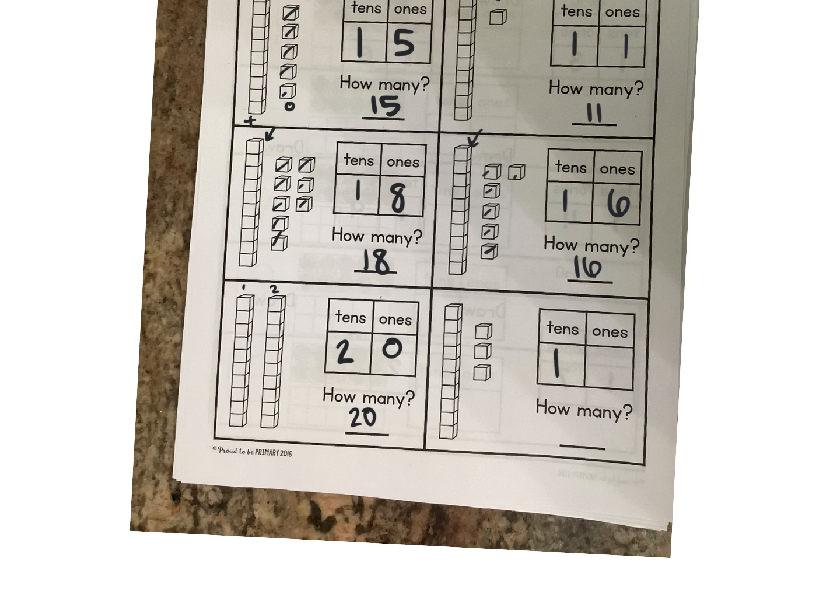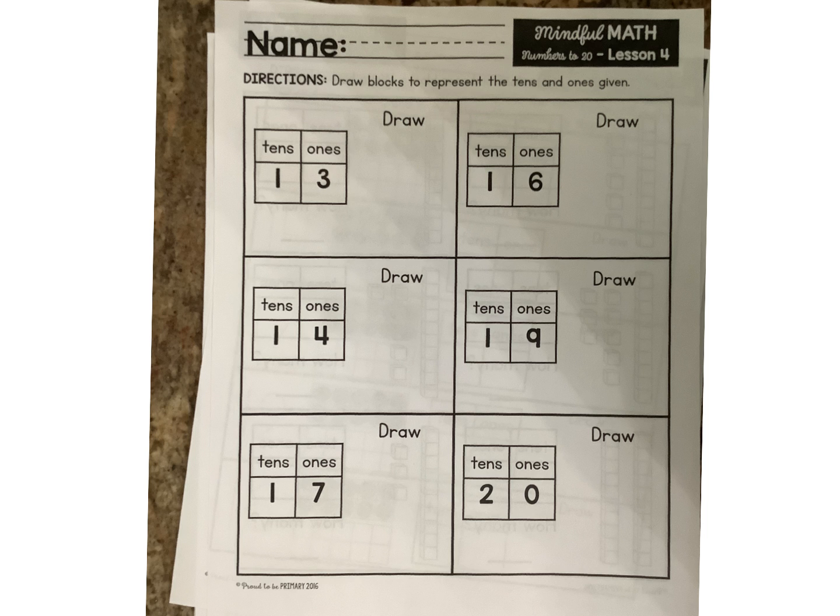1 stick of 10, and how many ones? 1, 2, 3. 3. What number is that? 13. Very good. Now on the back side, we're going to do the opposite of what we were just doing, and you get to draw the tens and the ones.